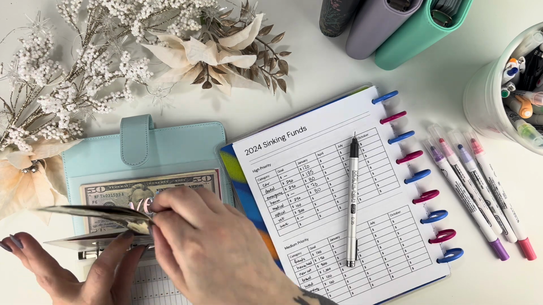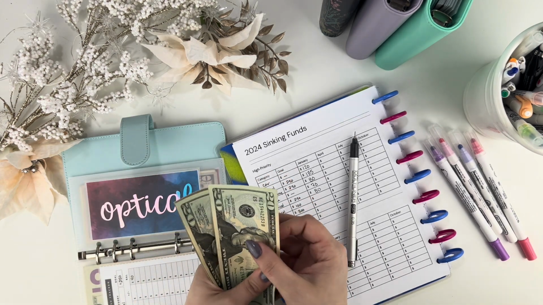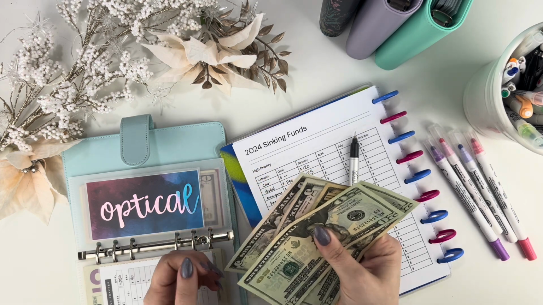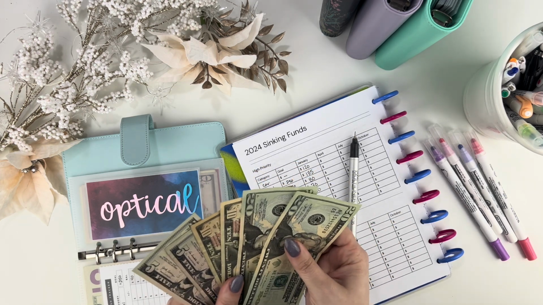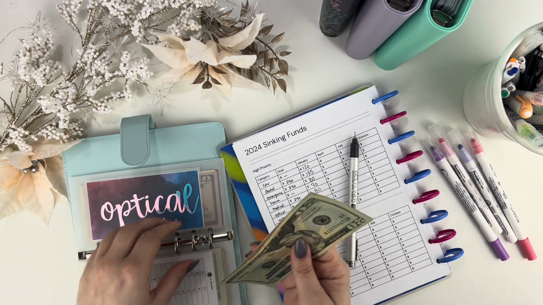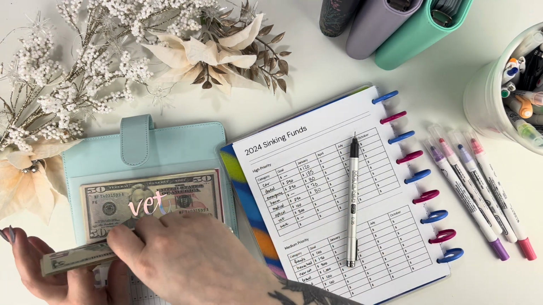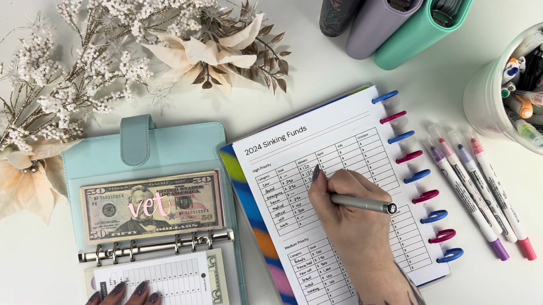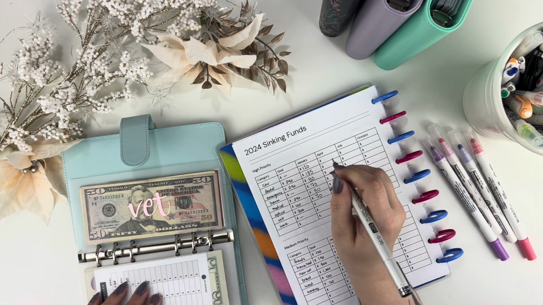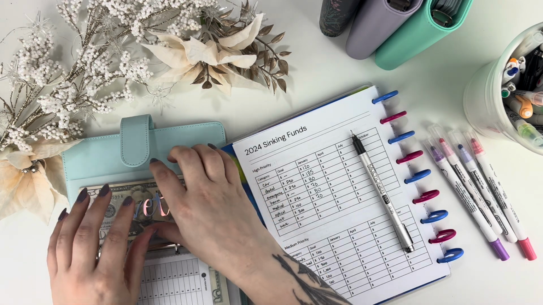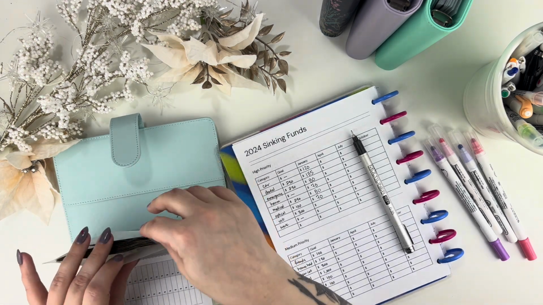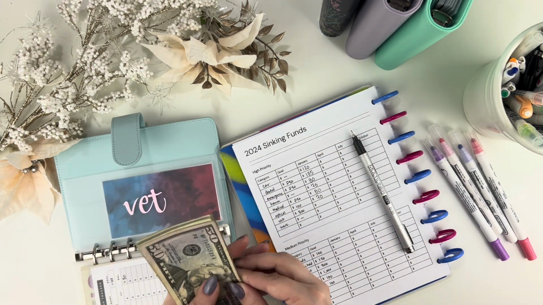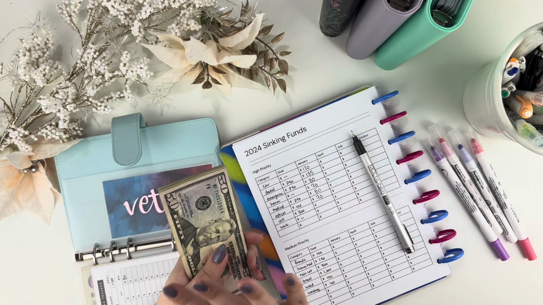Optical has 20, 40, 50, 60, 65, 70. $70 in optical, which is close to getting fully funded, because I was just going to fully fund that $200 based on the fact that last year when I got new glasses with my insurance, it cost me like $41. So I was figuring I would double it this year. Although I am debating going up to like $150 to give myself more of a buffer, but we'll see.